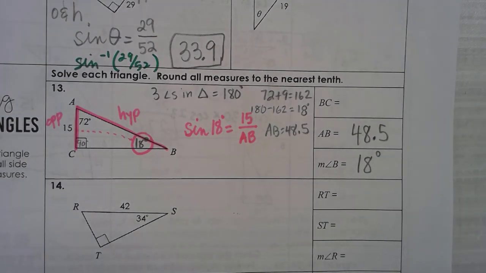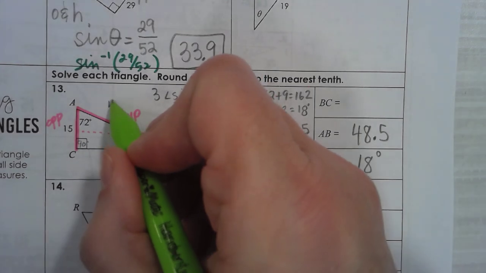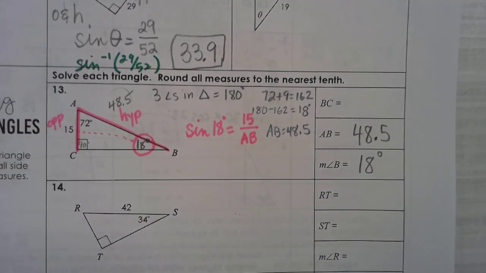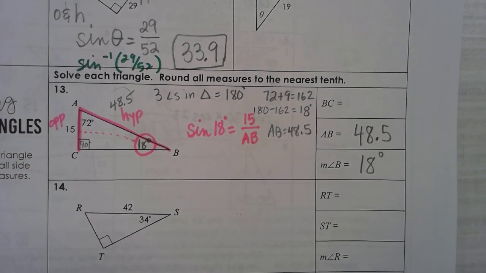So once I know that, I should probably write it back into the picture. That was a big thing in geometry, right? As you're solving parts of the problem, write down what you figure out. So now we know that this side is 48.5 and we have another side of 15. So you could do another trig, right?